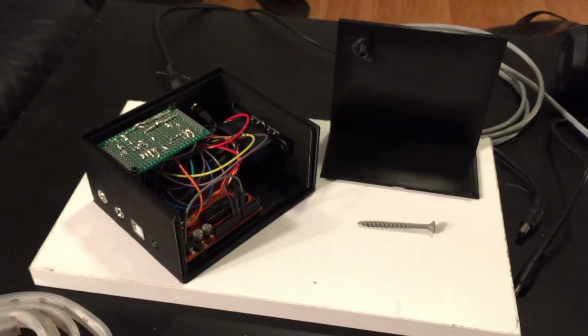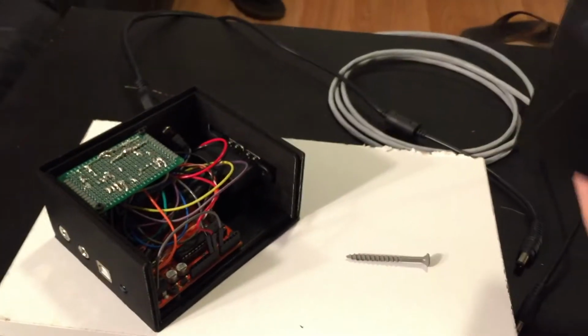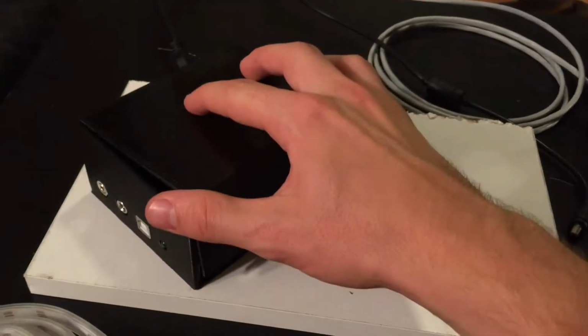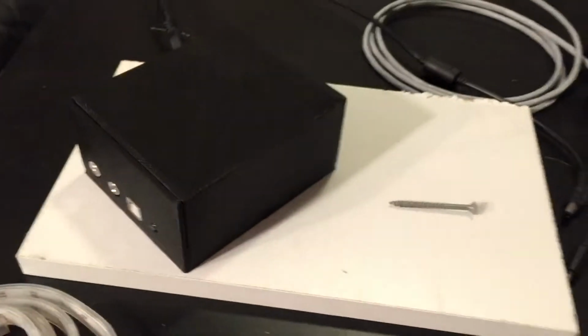So let me just button this up. All I have to do is align the notches on the top and bottom of the lid with the base, and then screw it in so it stays nice and tight.